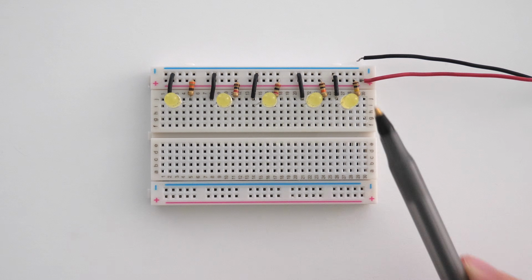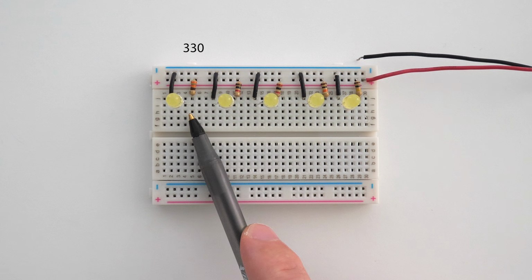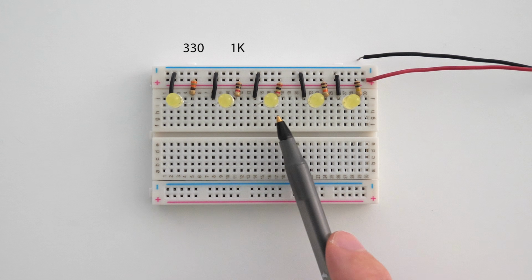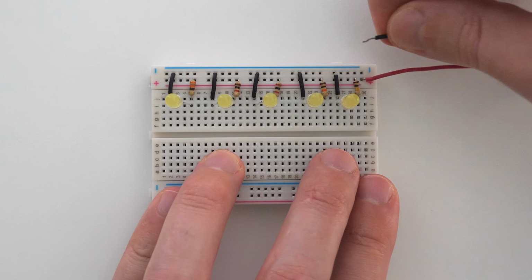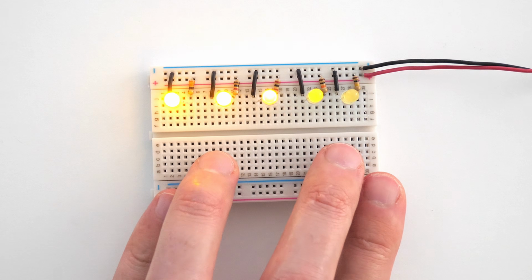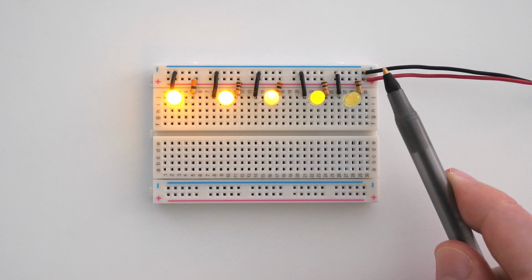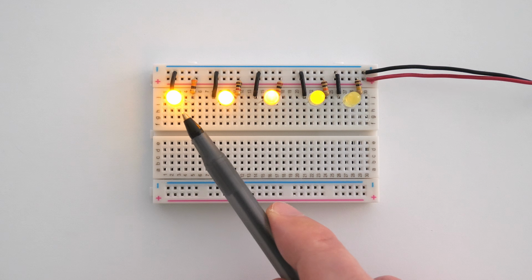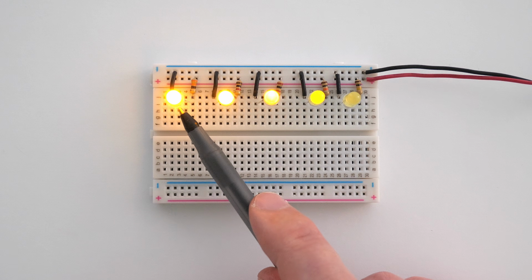Resistor values for LEDs is something I wanted to talk about, so let's take a look at this. Right here we have a 330 ohm resistor. This is a 1K, 2K, 10K, and 100K. So whenever we connect power here, we can actually see the difference in brightness based on the resistance value. The supply voltage is 5 volts, and these LEDs are actually rated to 20 milliamps. This means the lowest resistor value that we would want to use is 250 ohms. So this 330 ohm resistor is safe, and you can see that the LED is super bright.